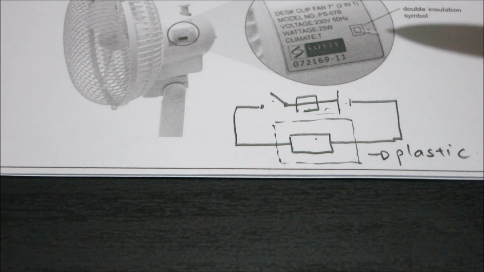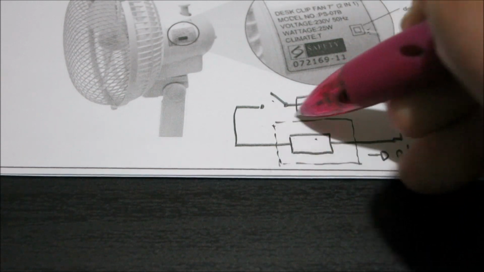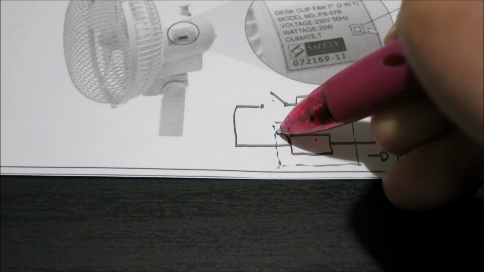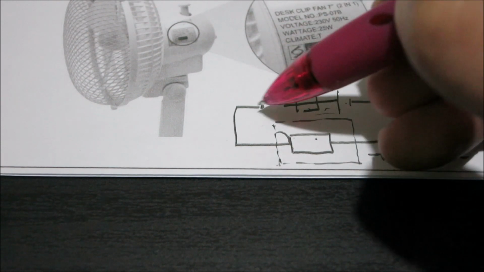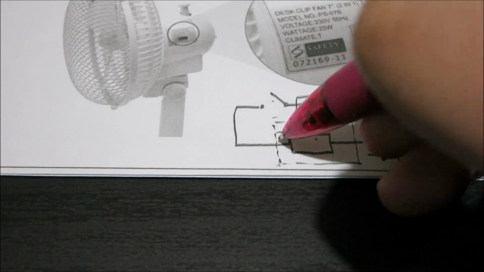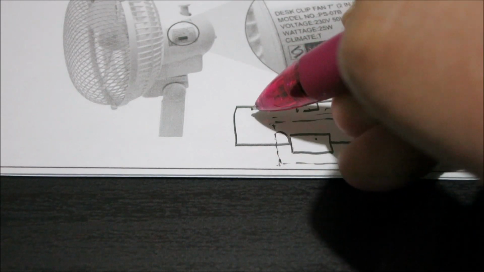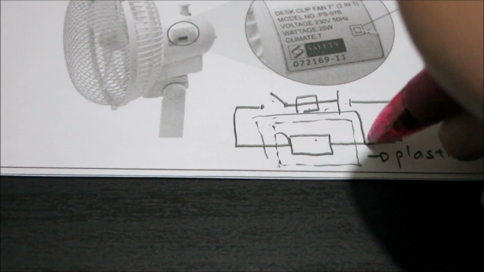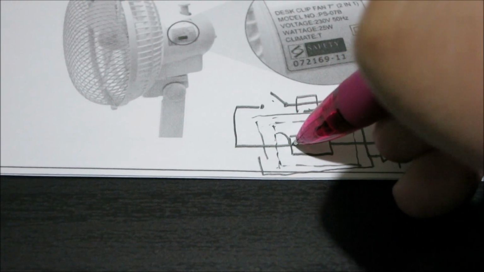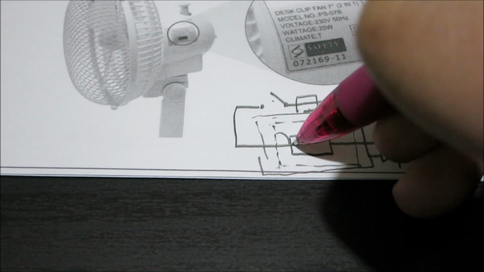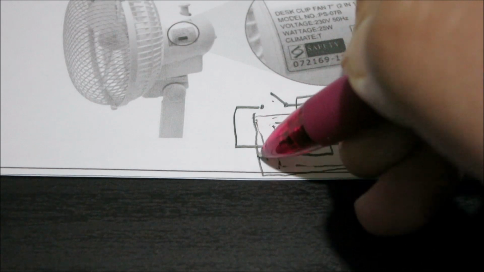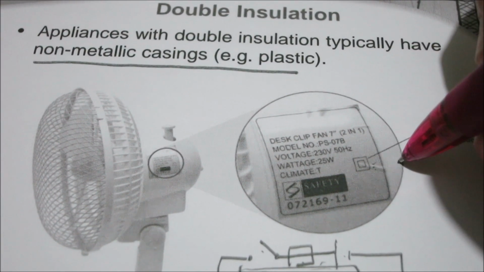So there are two situations. Either your whole entire casing that you can touch is made of plastic. So even if something happens and you touch your outer casing, you won't get electrocuted because plastic is an insulator of electricity. Or there's another layer of plastic beyond your metallic casing or before your metallic casing. So even if your electrical wires fray and touch, you will be touching the plastic and not the metal portion. So this is what it means to be doubly insulated.